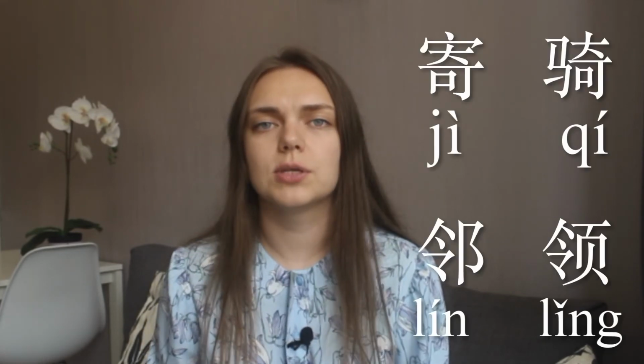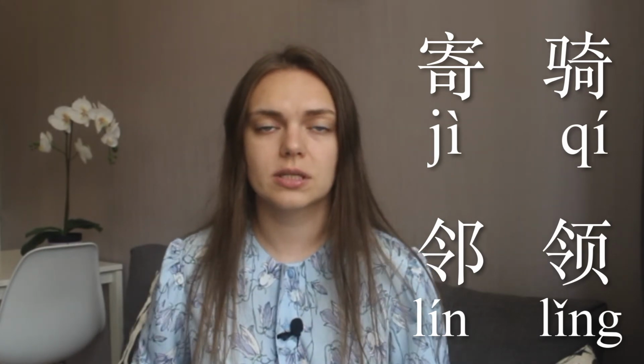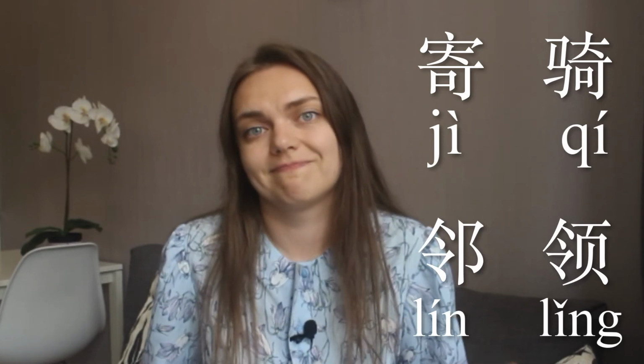There are two major things to remember about phono-semantic compounds. First, the phonetic compound only hints at the pronunciation. It doesn't mean that the pronunciation is going to be the same for this whole set. Both initials and finals can change a little bit. For example, ji can be changed into qi, yin can be changed into yin, and also there is no indication of the tones. Phonetic compounds do not show you the tone of the character, unfortunately.